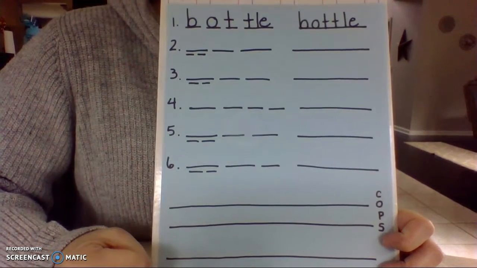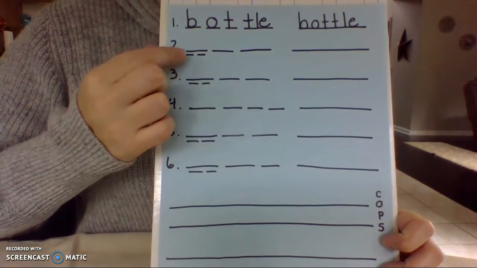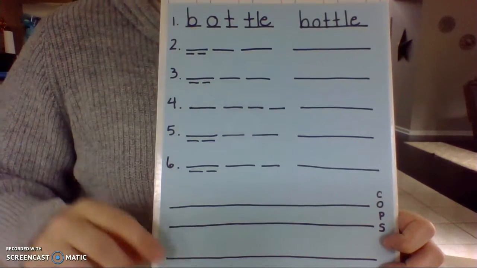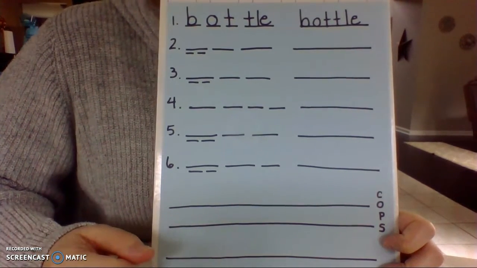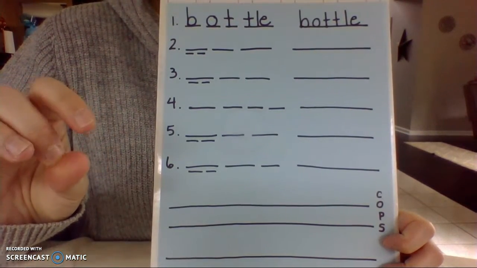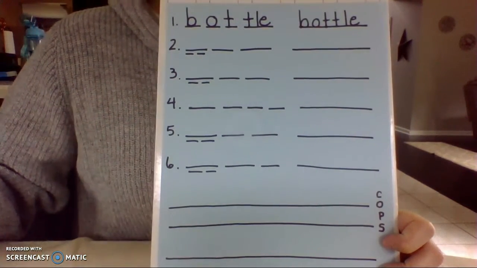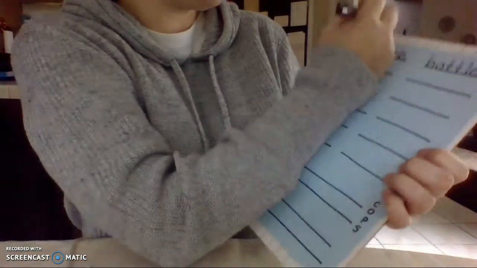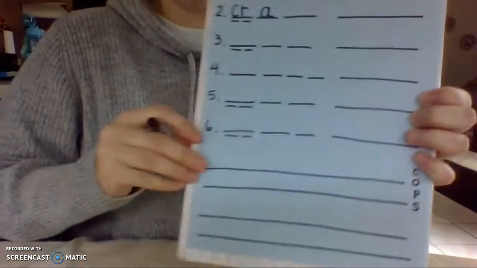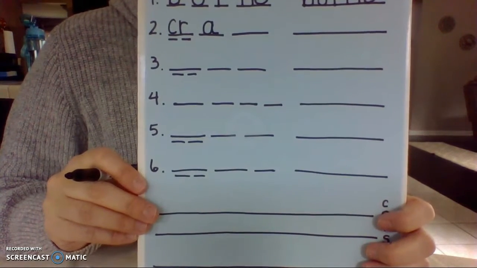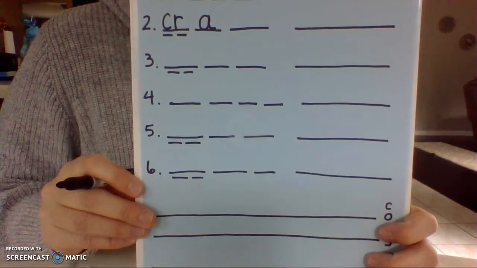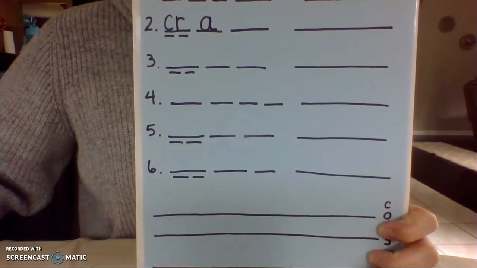Cray. So you can see by our lines here that we have a sound with two mini sounds. So in the part cray, we have k-r-a. So let's spell that part of the word. K-r-a. Good. Do you notice in this word, the A says its name? So we have a long vowel sound that we hear. So what's the second part of the word?